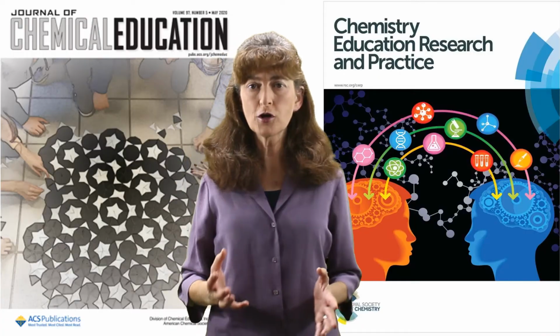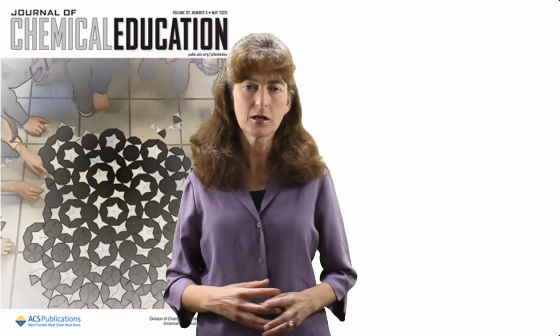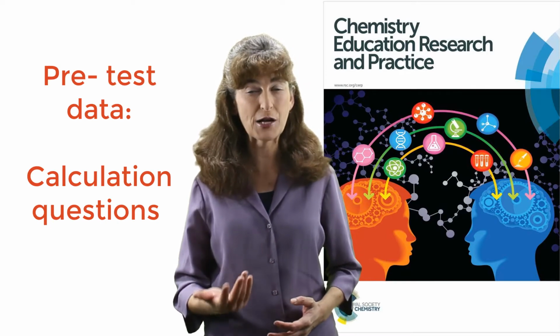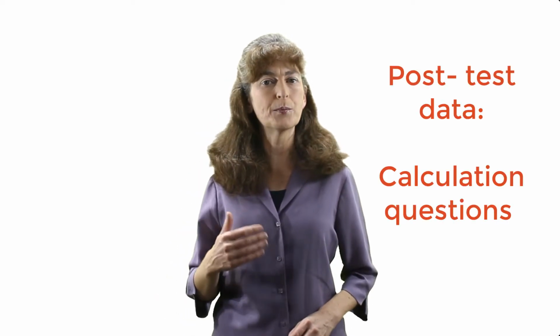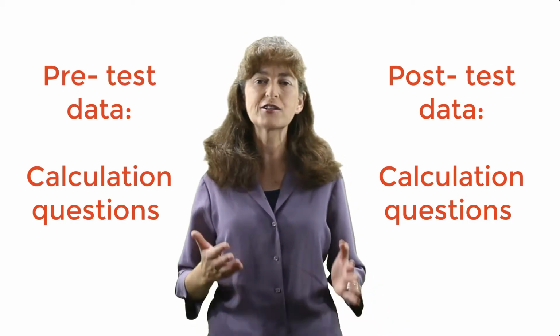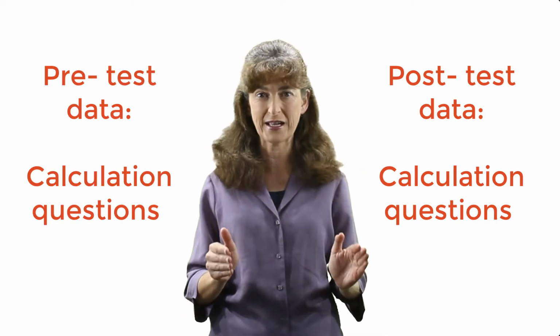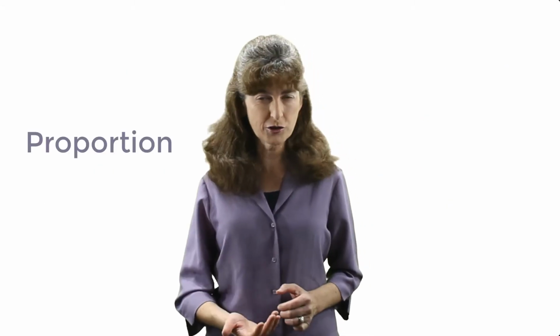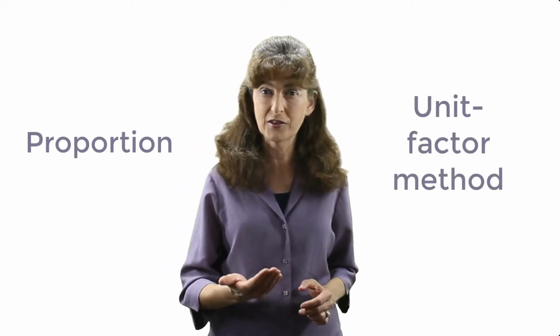I already have 2 articles published from this data, an article in the Journal of Chemical Education based on the pre- and post-multiple-choice question data, and an article in Chemistry Education Research and Practice based on the teachers' answers to the pre-test calculation questions. In this current research, I compare the post-test data for the calculation questions with that from the pre-test. And I do that to see if the workshop was effective at improving the teachers' use of proportion. In the workshop, I introduced the teachers to the generic proportion method, the unit factor method.